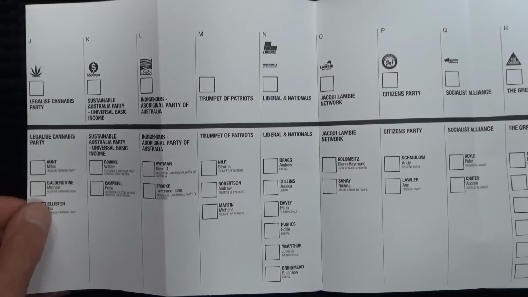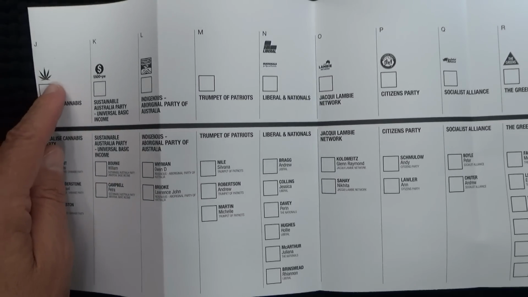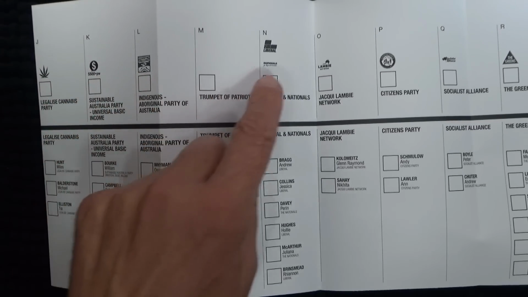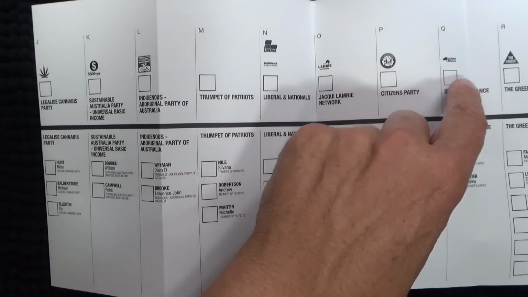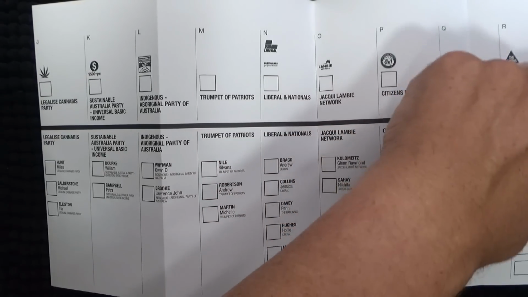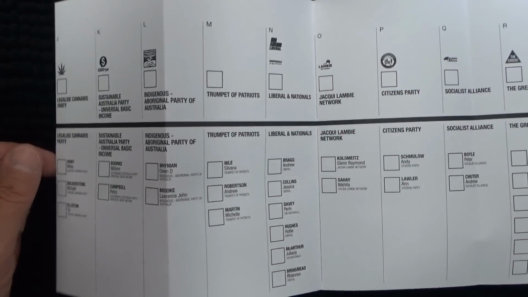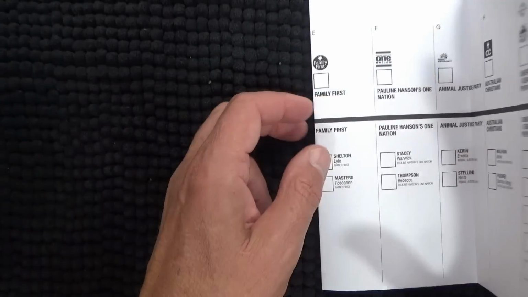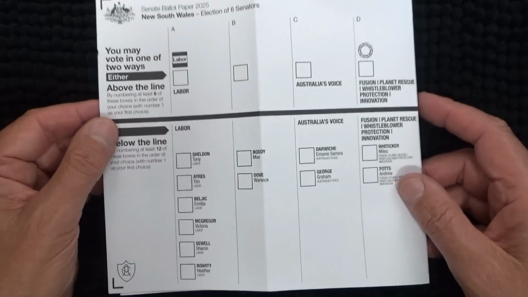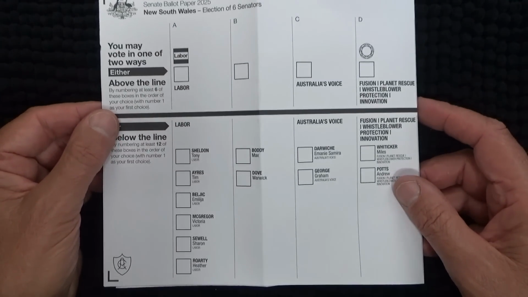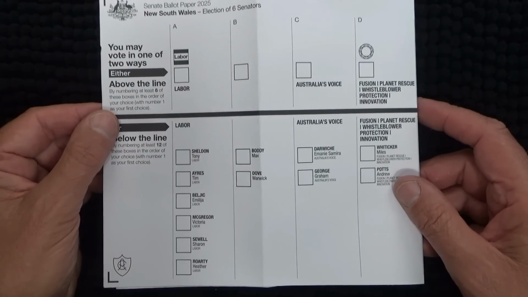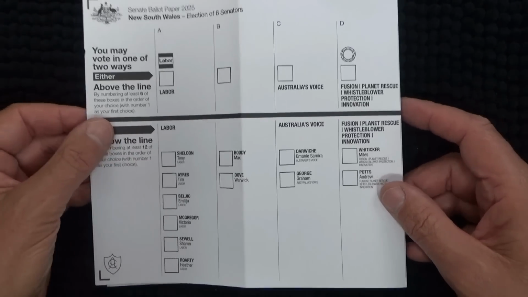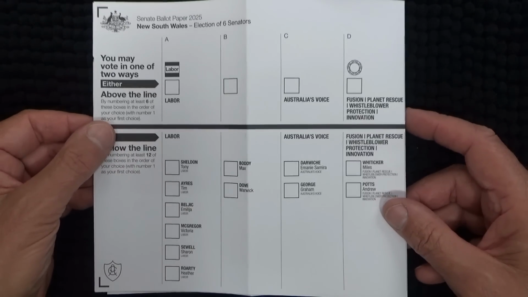And there must be another 9 here. 10, 11, 12, 13, 14, 15, 16, 17, 18, and one lot of independents. So I'll go through the paper and we'll have a look at all the parties, people that are standing for the Senate.